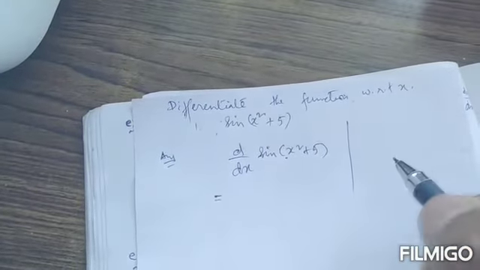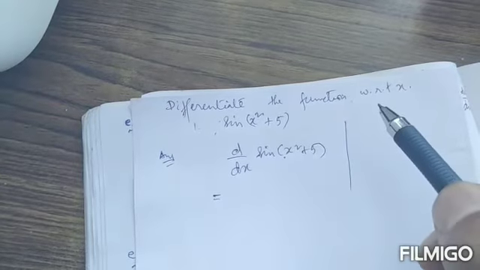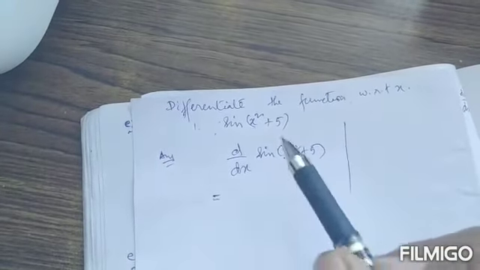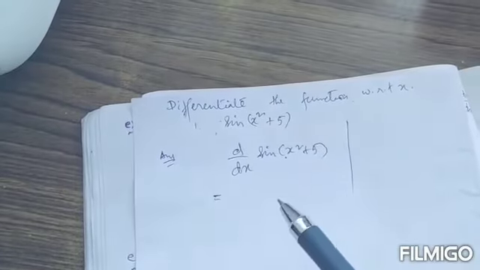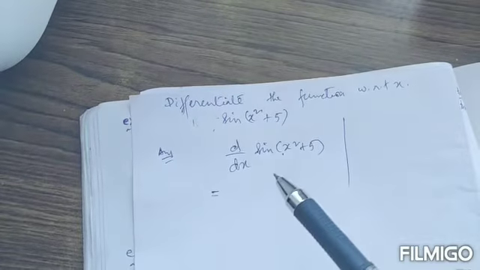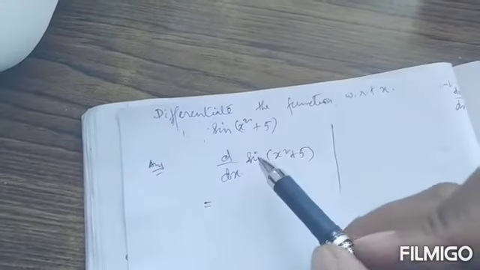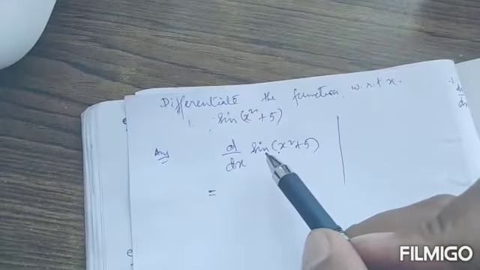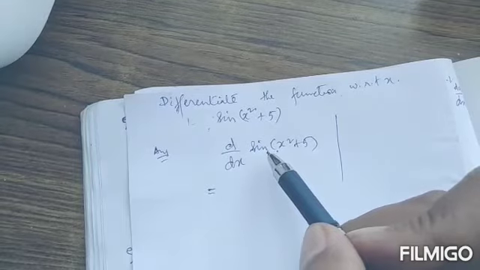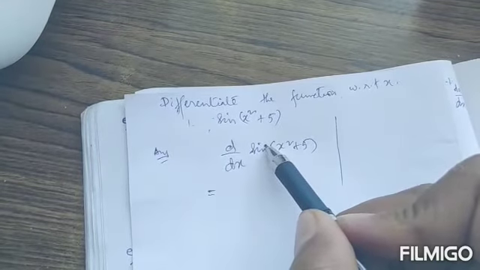Today I will explain the last class notes, which say to differentiate a function with respect to x. Question: sine, and then inside the bracket I have x squared plus 5. Answer: d by dx of sine of (x squared plus 5). Here in the sine I don't have any square or cube, so I will not use formula number 1.